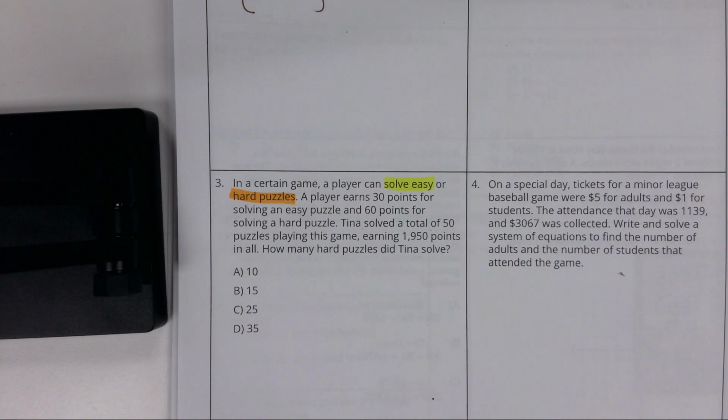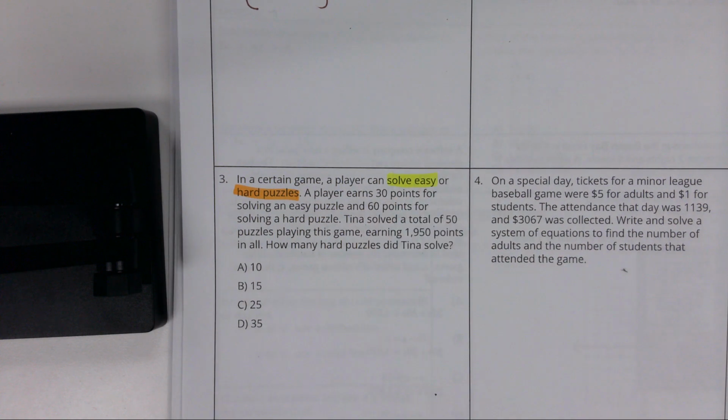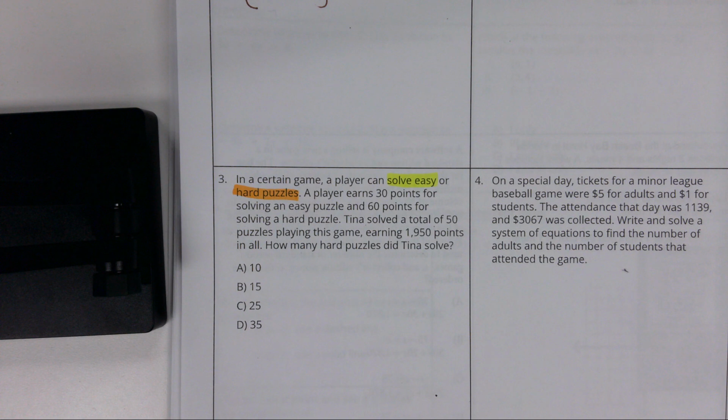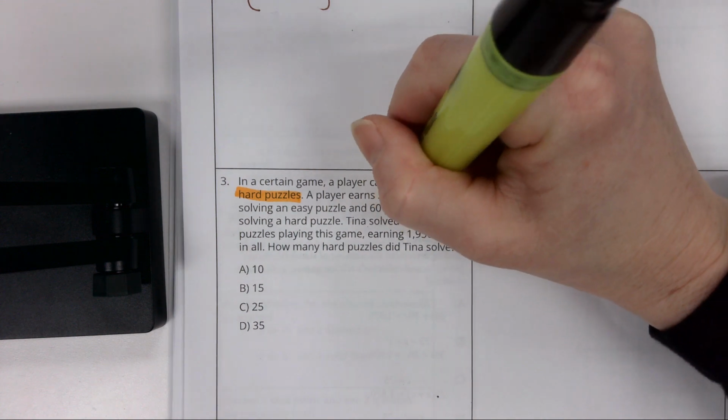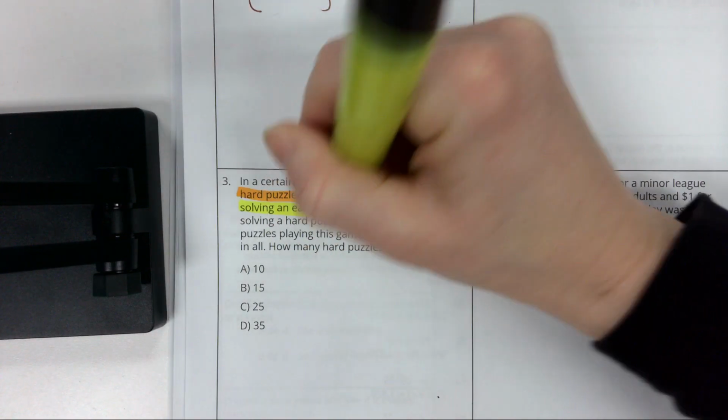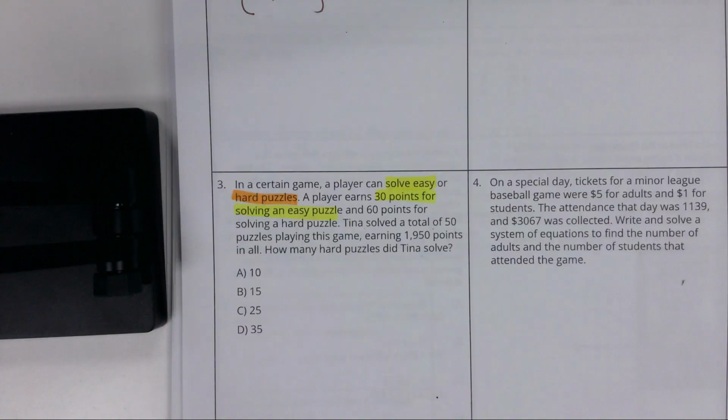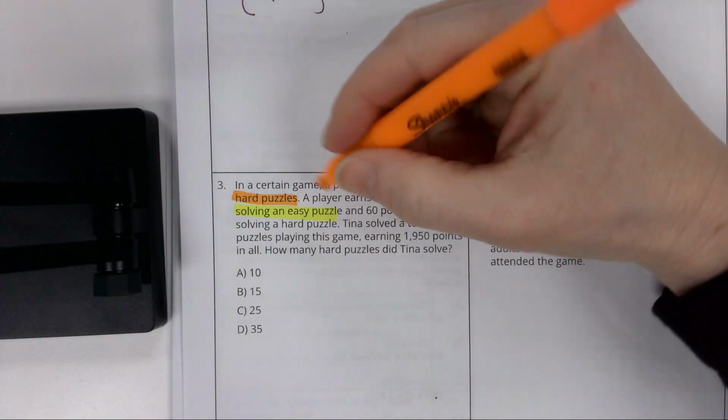Okay. 30 points for an easy puzzle. What color should I use with that then? Yep. 60 points for solving a hard puzzle. That should go with orange. Right.